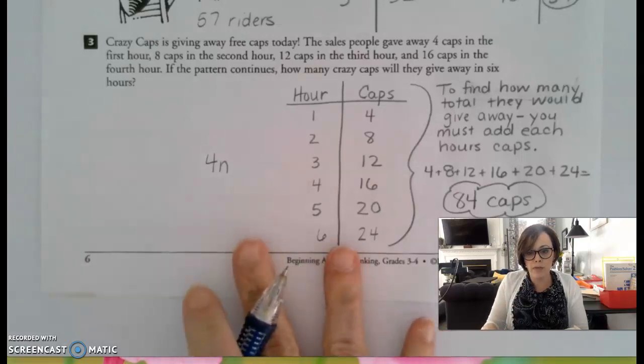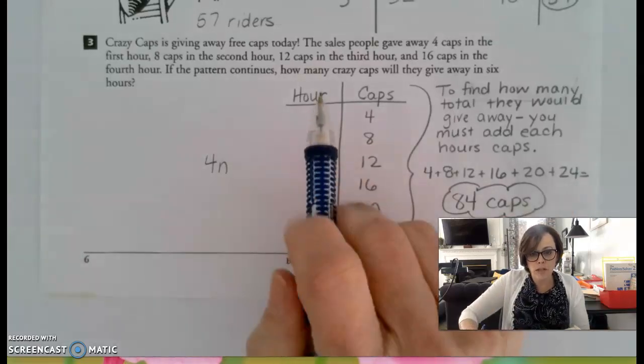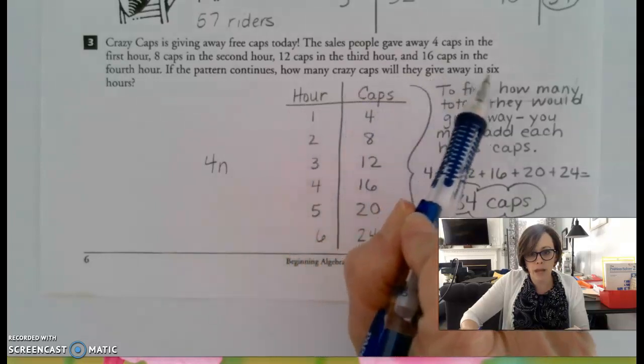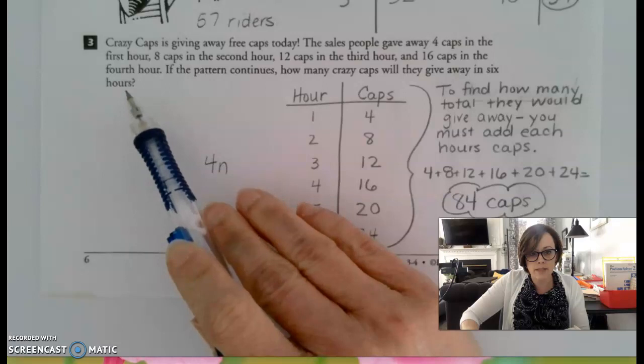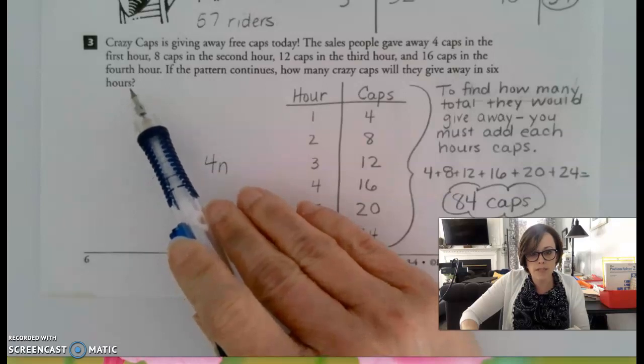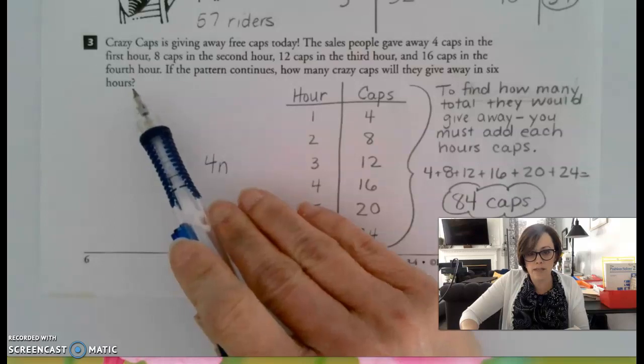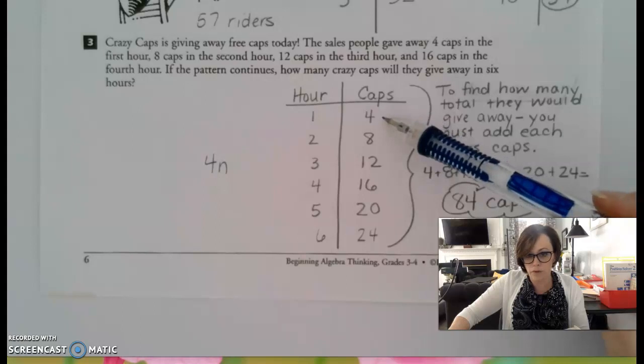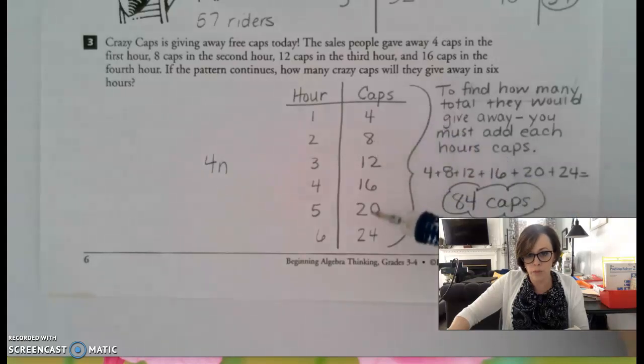However, look at my 3rd step. It actually asks how many crazy caps will they give away in 6 hours. Notice it does not say the 6th hour. It says 6 hours, meaning they want us to take the caps sold in the 1st hour through the 6th hour and find a grand total of how many that would be over the course of 6 hours.